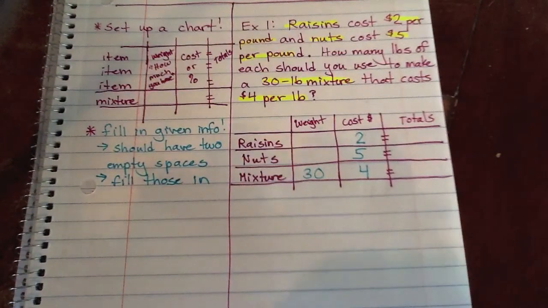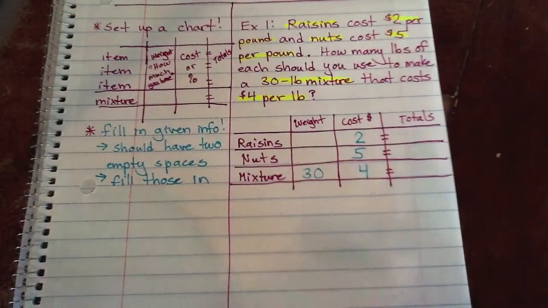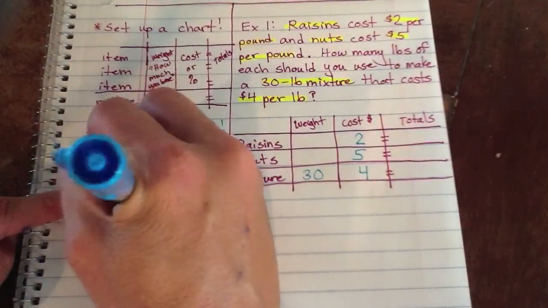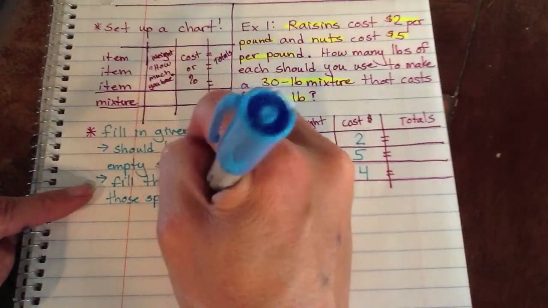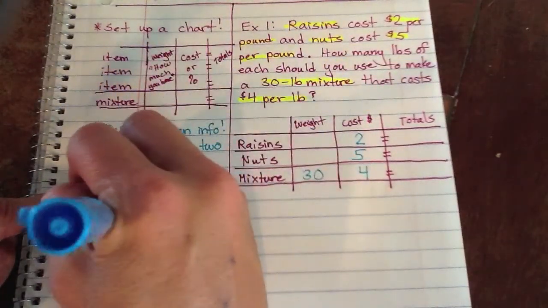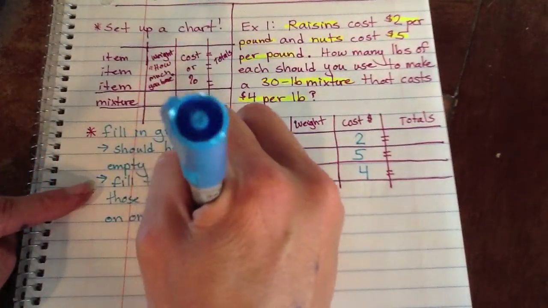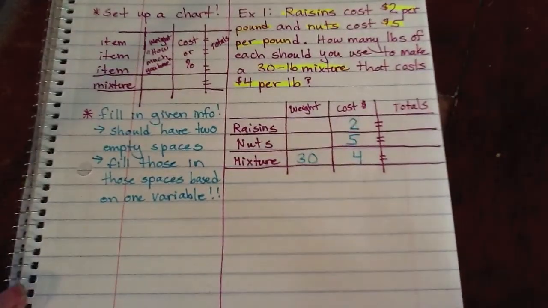But typically, the more difficult ones are going to have 2 empty spaces. So you fill in those spaces based on one variable. You don't get to call them X and Y. You need to figure out one variable, fill them both in here.